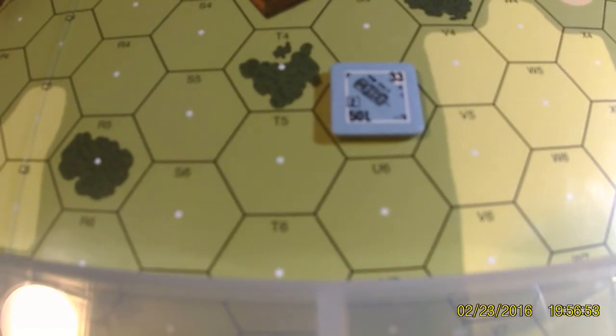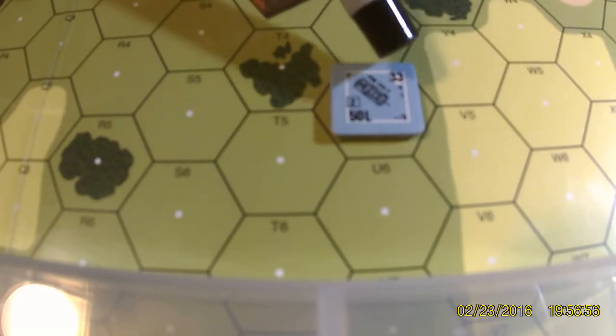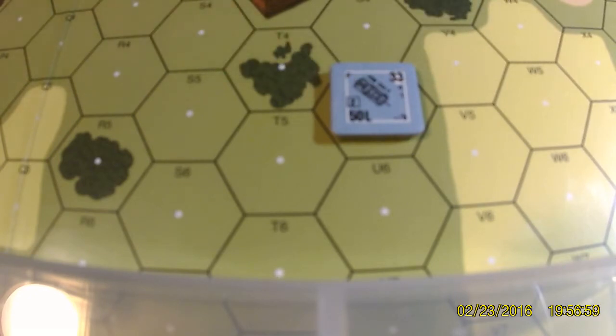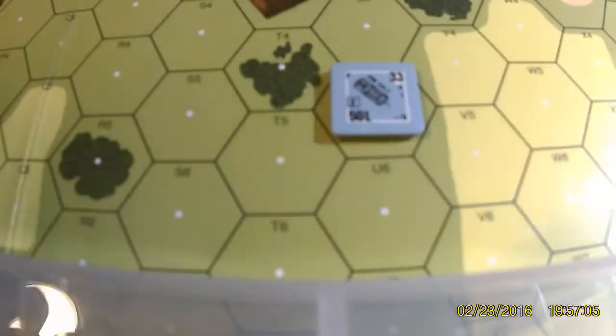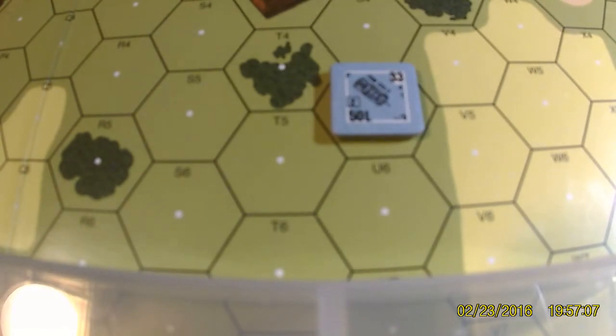All right, next let's talk about movement. Every vehicle has movement points, and they're in the top right-hand corner. In this case, it would be a 33. A circle around it, like we said before, means it spends armored car movement points. So you can spend up to 33 movement points during your movement phase.